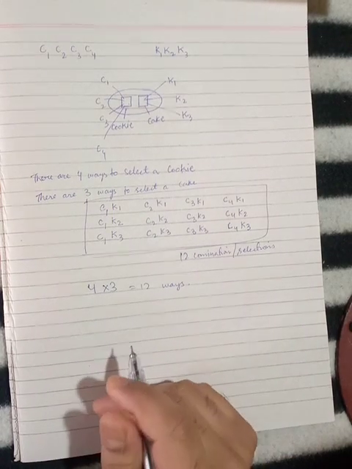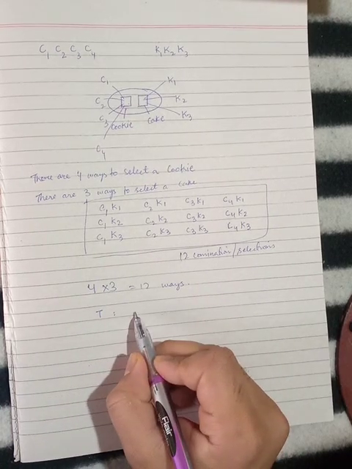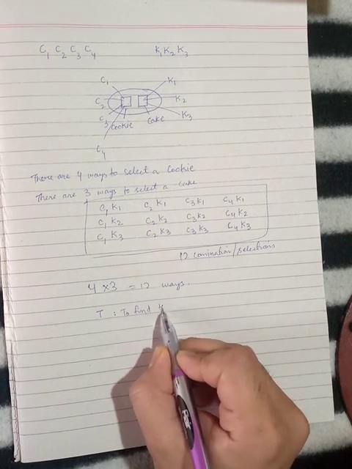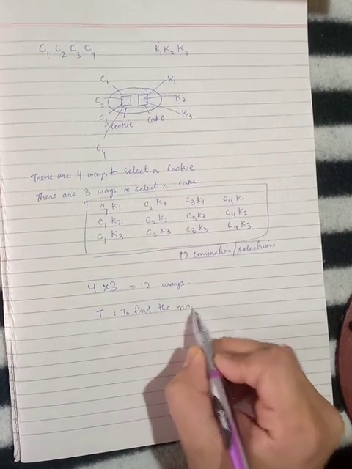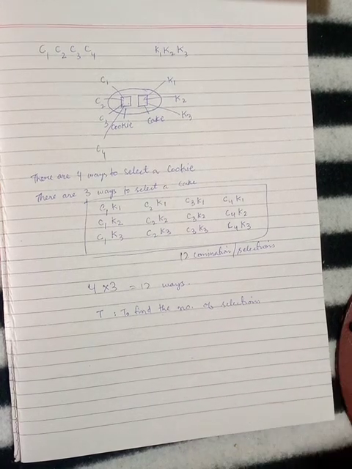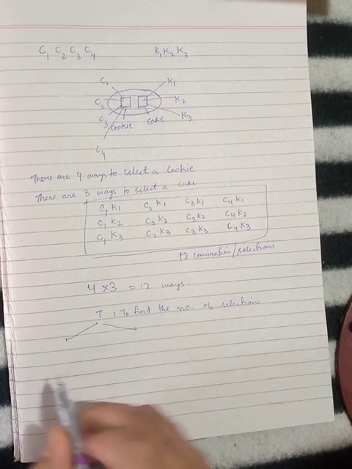So if our task was to find the number of selections, I could divide this task into 2 tasks.